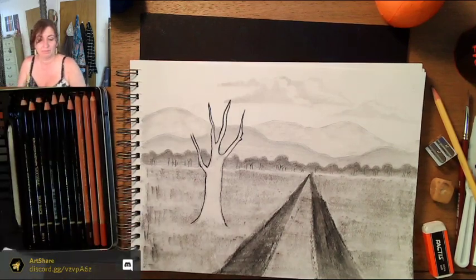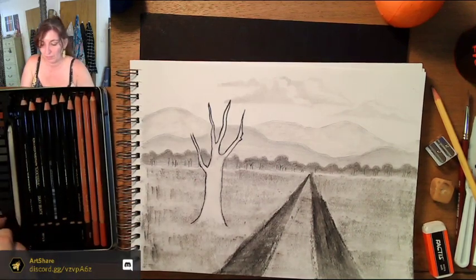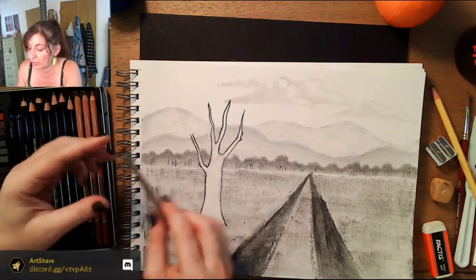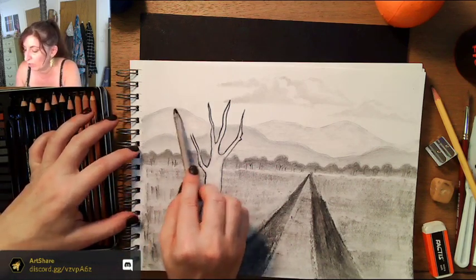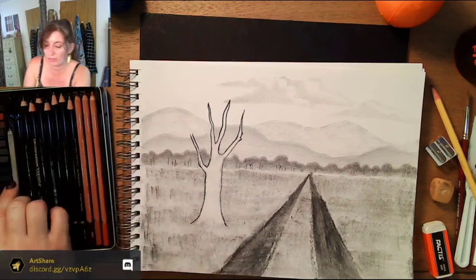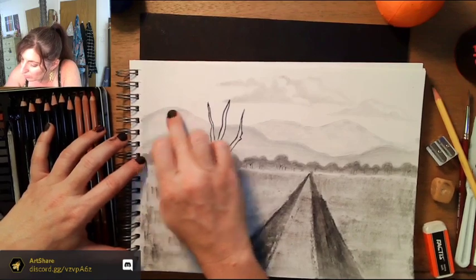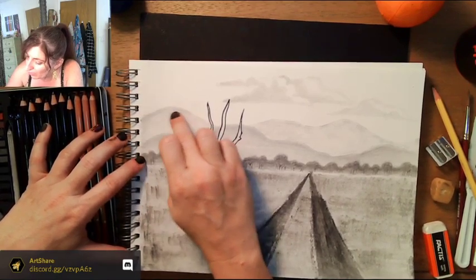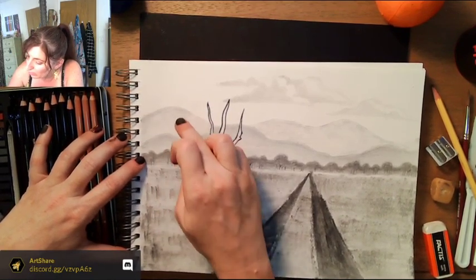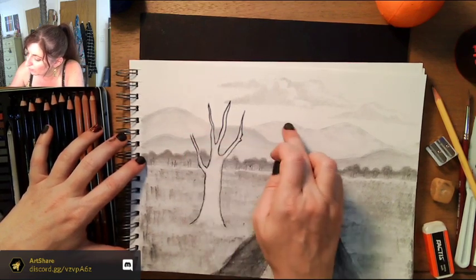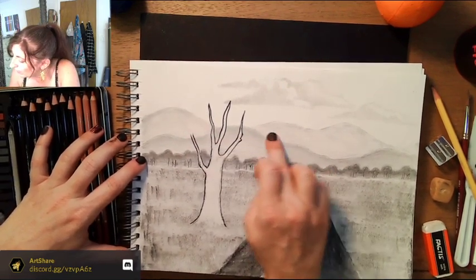All right. We're going to take the spreader, and it's got a lot of charcoal on it, so I'm going to be really careful. In fact, you know what? Nope, I'm going to use my middle finger because I do not want to get any of that charcoal on that mountain.